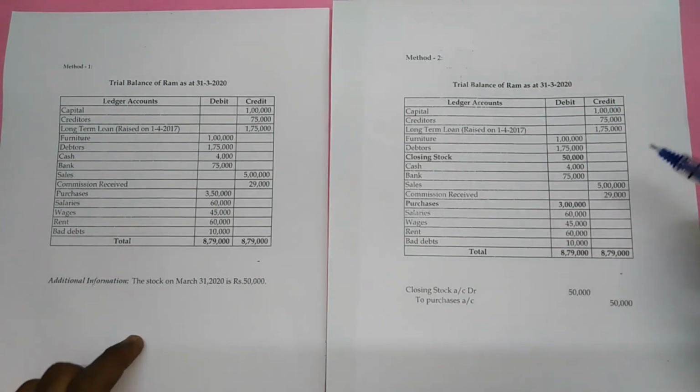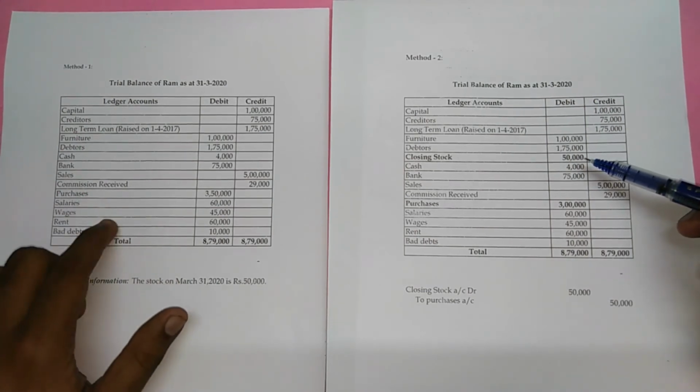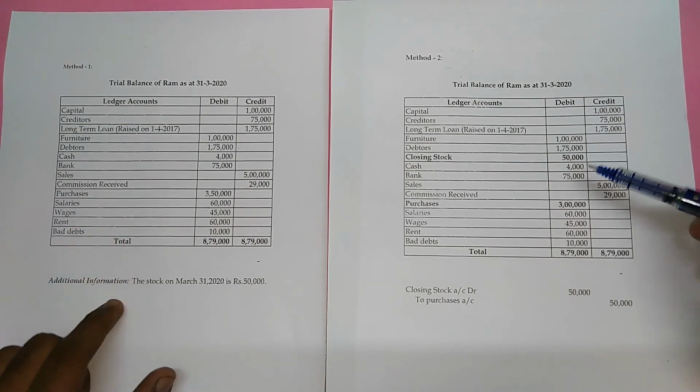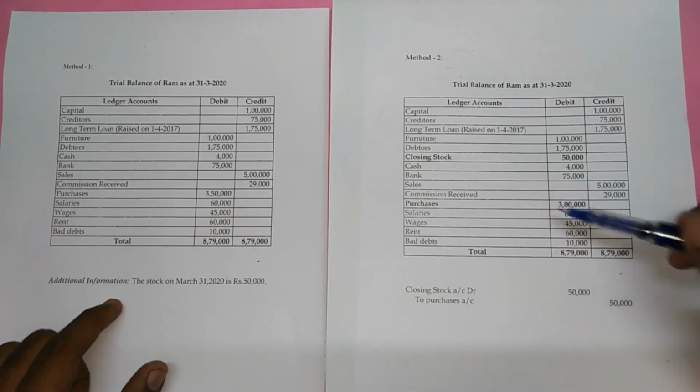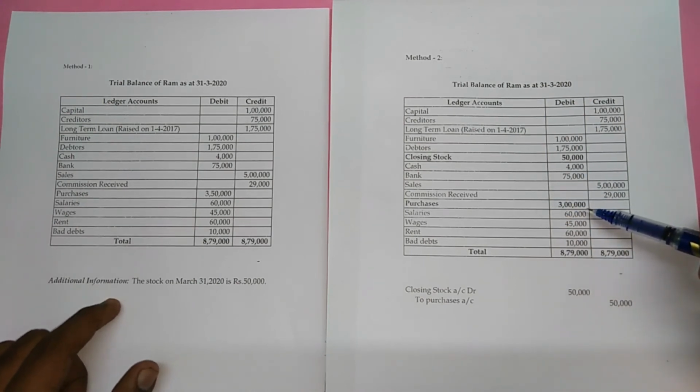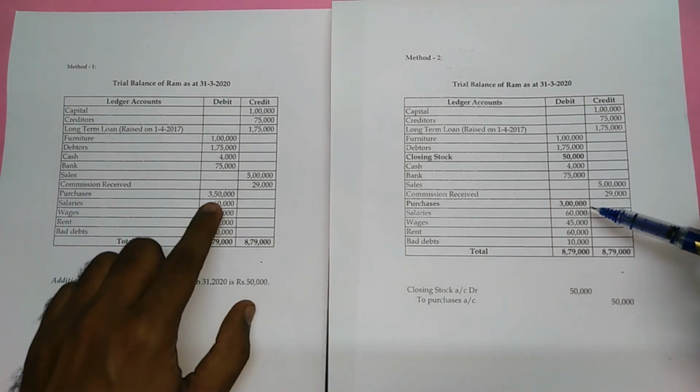So you can see that in the trial balance, you will have closing stock as an item, whereas in the first method, you won't have closing stock as an item in the trial balance. It will be only as an adjustment. But in the second method, you will have the closing stock within the trial balance itself, and you will have the purchases as an adjusted purchase. That is, from the total purchase, the closing stock will be deducted. So you can see here, purchases is rupees 3 lakh, whereas in our first method, we had purchases as rupees 3,50,000.